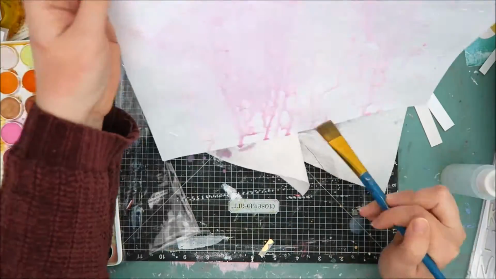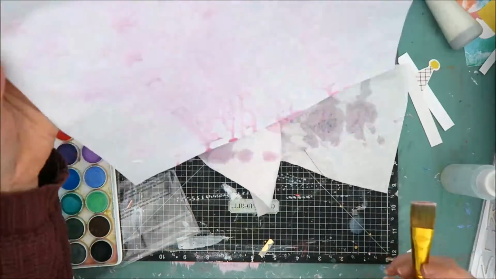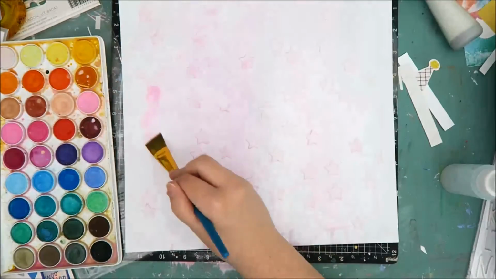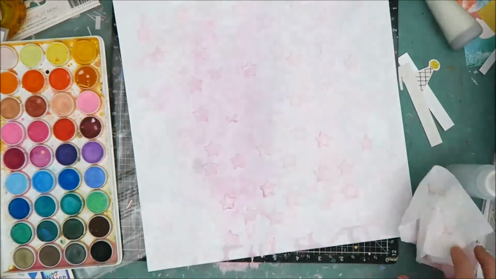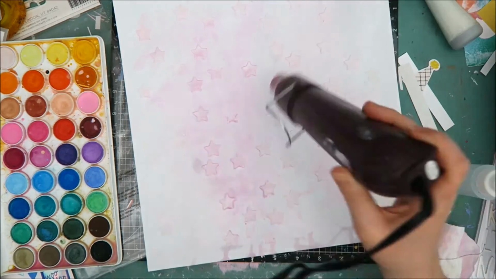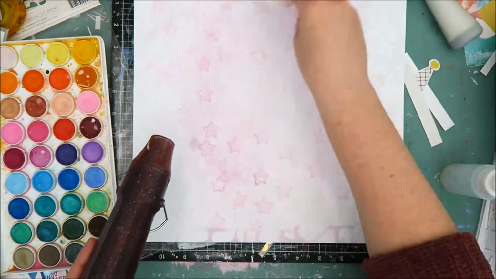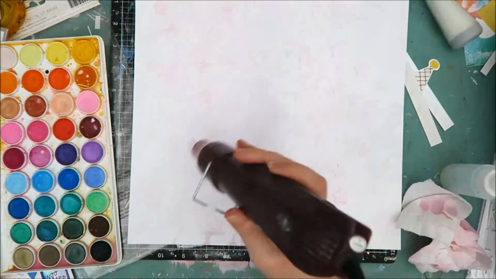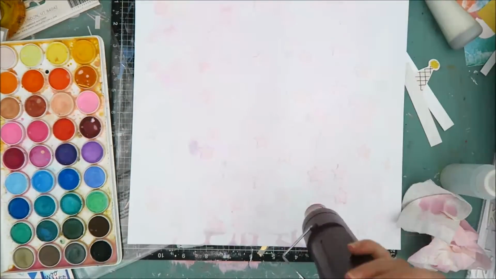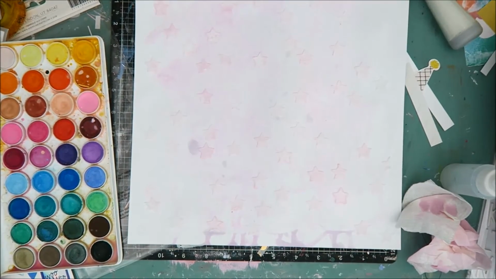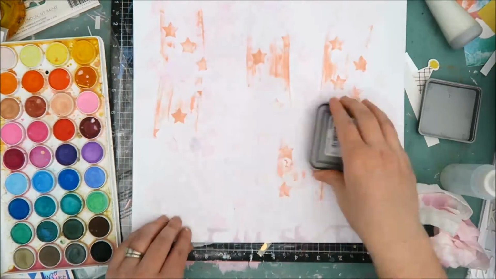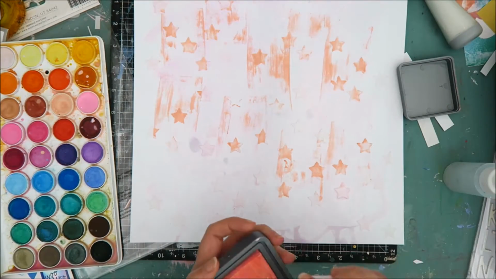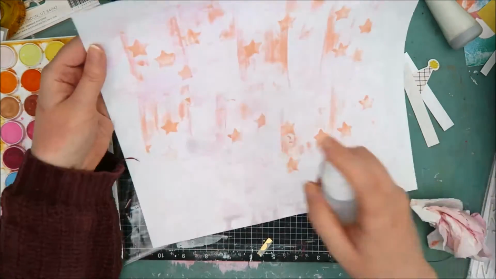I do have this sped up quite a bit because this ends up not making it to the final layout. I end up deciding it wasn't quite what I was going for, and I end up switching gears a little bit later on. I do use my heat gun to dry this in between. You do need to be careful when you're using your heat gun anytime that you're using modeling paste or texture paste, because it will cause the texture paste to bubble a little bit.